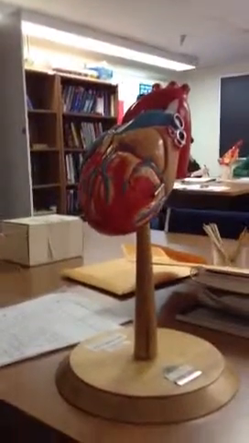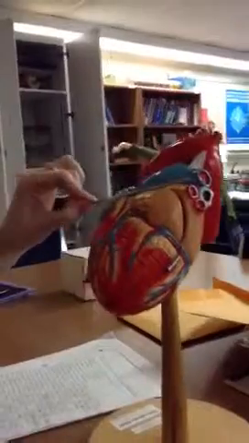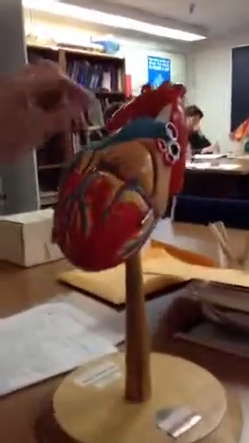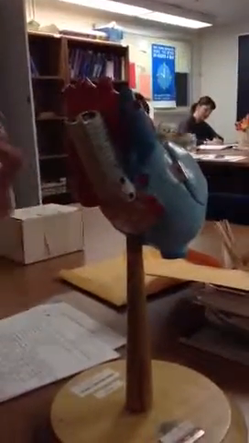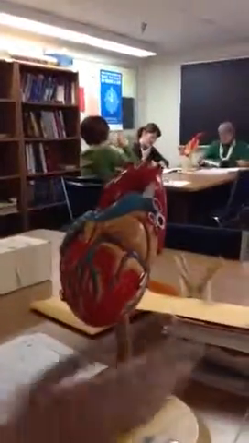Okay, so the first thing that we're going to look at on here is the base. And the base is going to be, again, everything from the major blood vessels and up. So it's going to be all right here. And then if you turn it to the back, it's going to be right around here. This is the base of it, and it circles all the way around the entire heart.